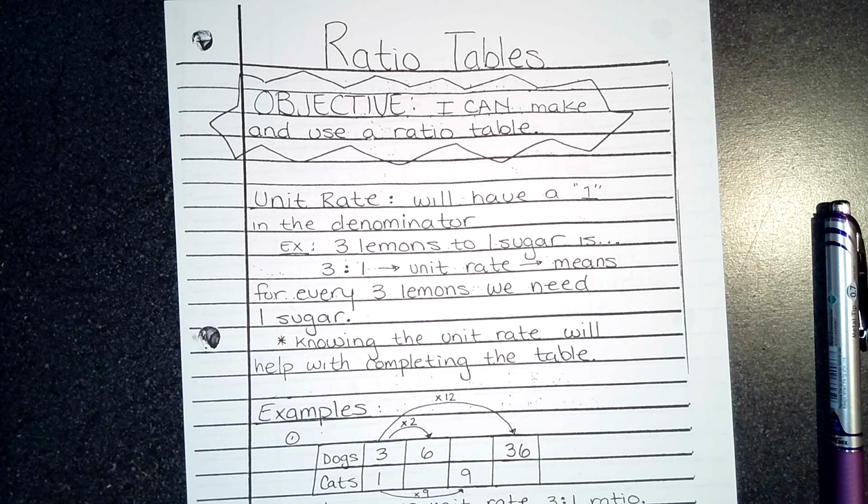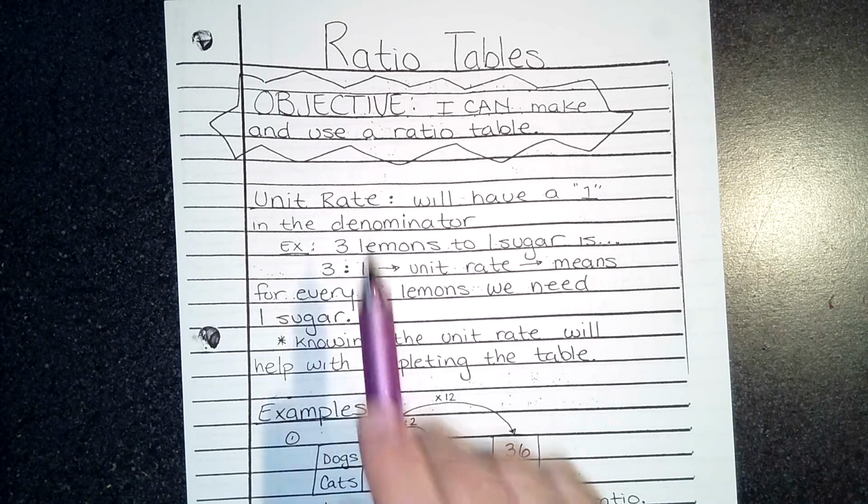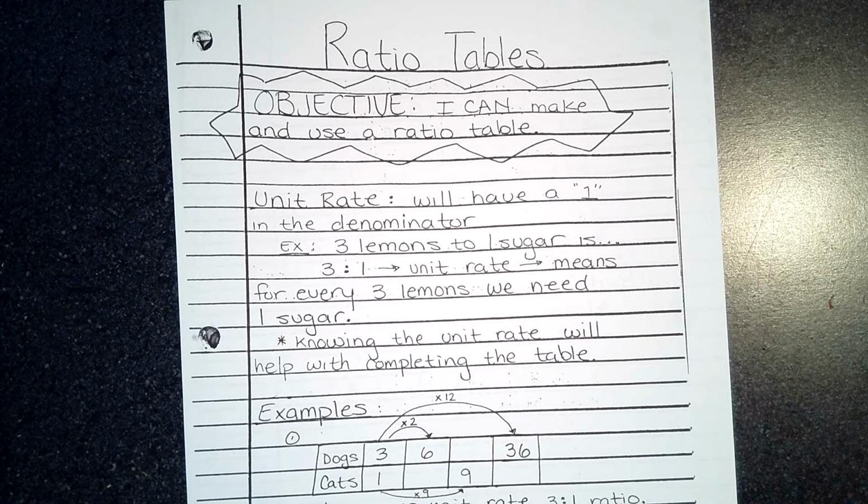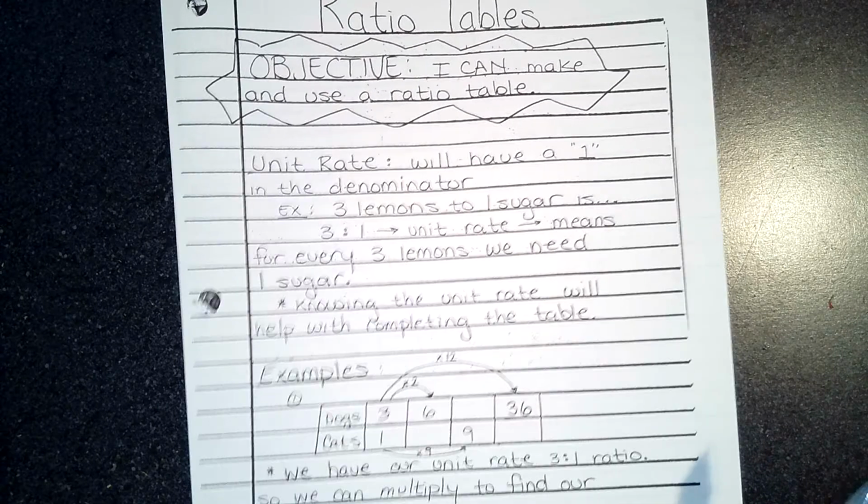Hey guys, today we're going to look at ratio tables. Our objective is I can make and use a ratio table. So a ratio table is going to help us organize our ratios and compare them at equivalent rates. Okay? Equivalent rates are going to sound like equivalent fractions, and they're sort of the same thing, and we'll talk about that. First thing we have to know is a unit rate.